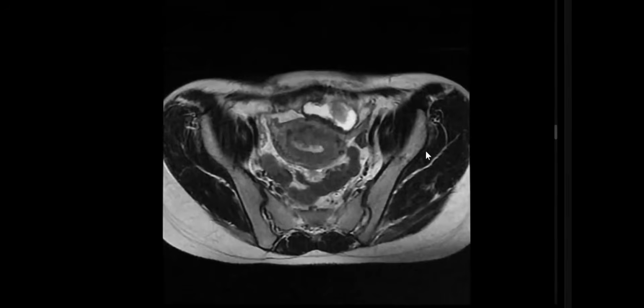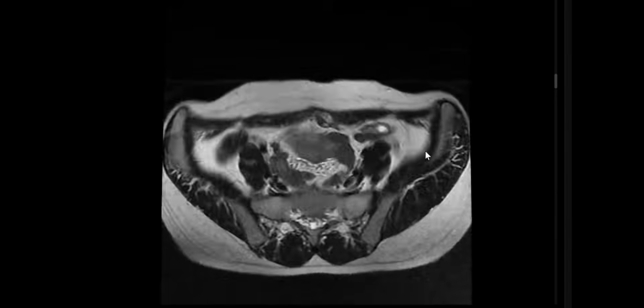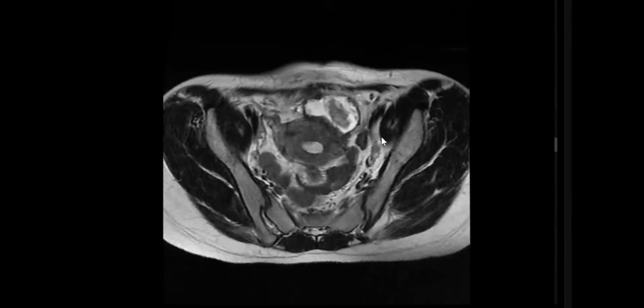So I would like to visualize these findings on sagittal images or other sections. Good. Before I give you the sagittal, which will be diagnostic, any suspicion? What is this? Because it is post-cesarean section, it can be a collection formed at the site of the section. So it can be a contained perforation at the site of the uterus.